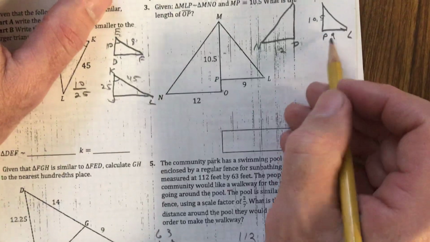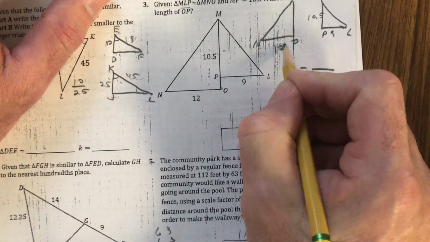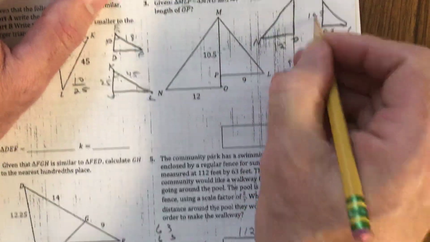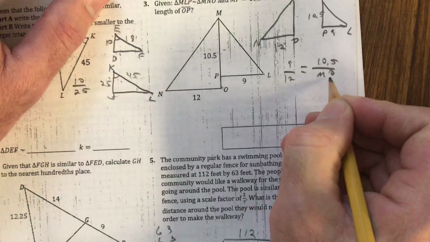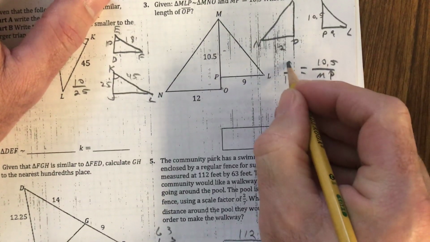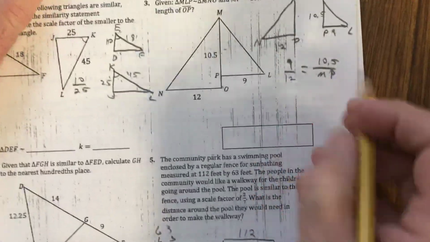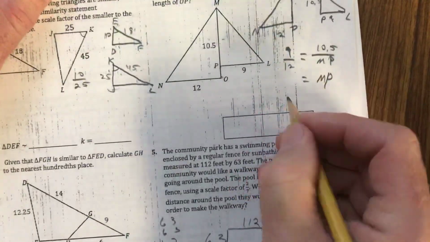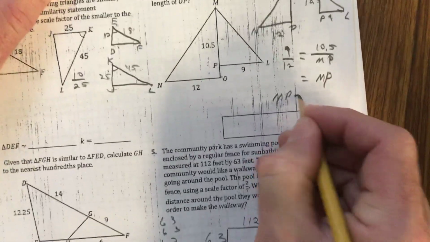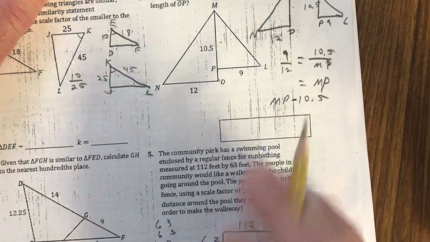So you would make proportions. So the scale factor would be 9/12, and then 10.5 over MP. Just like that. Okay, and then you're going to cross multiply. Whatever answer you get right here, whatever MP is, you're then going to subtract 10.5. And you'll get this part right there, and that'll be your answer. Okay.